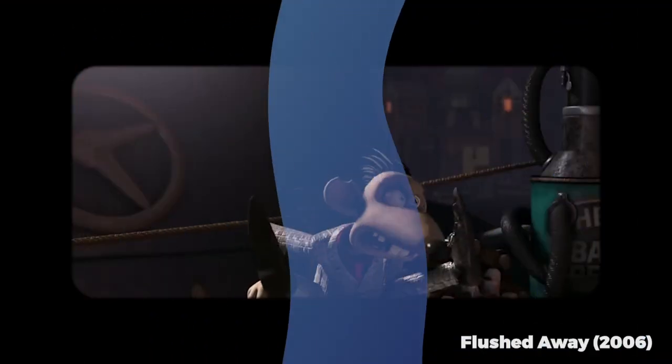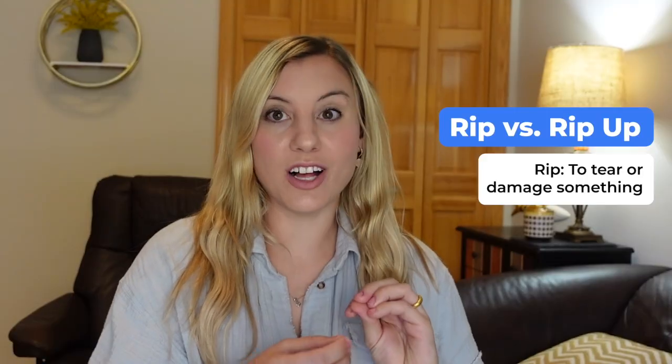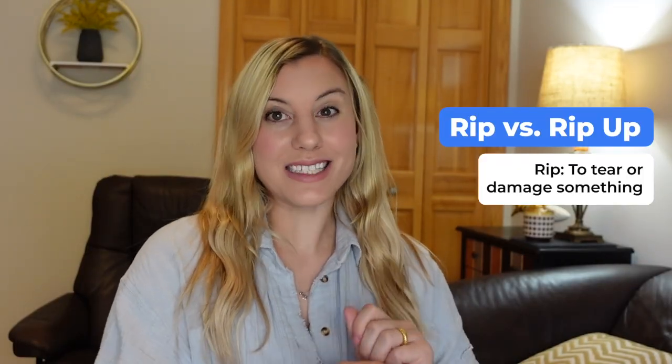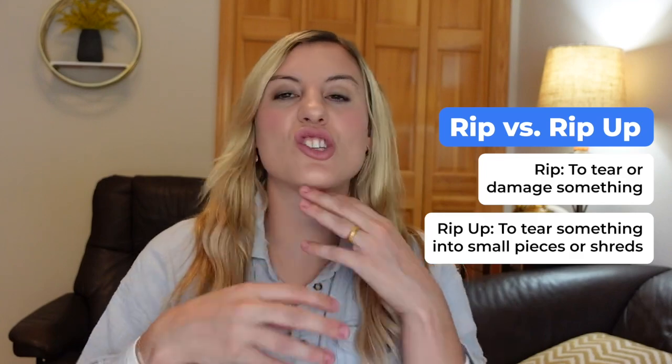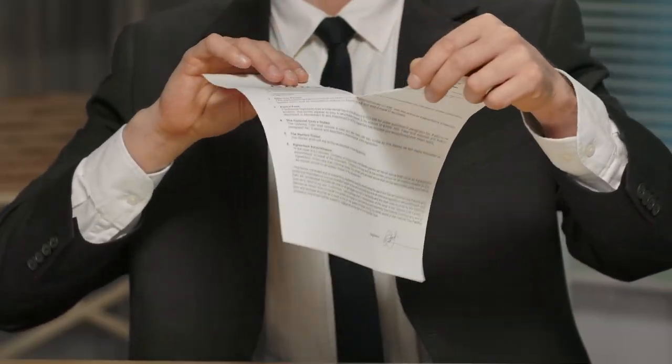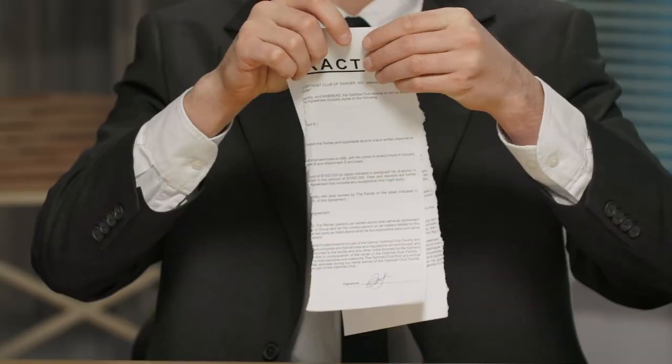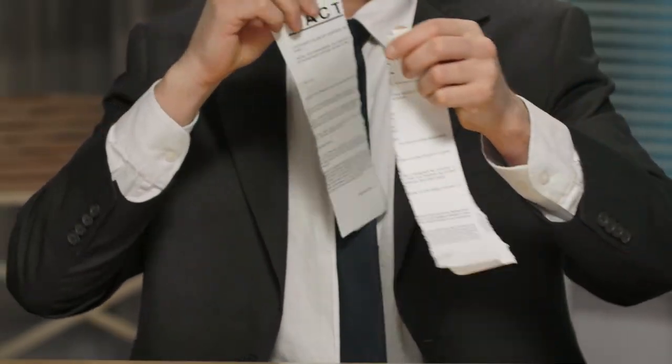Right! Rip it up, lads! When you rip something, you have a small tear in it. So lots of times, if you have an old piece of clothing, you might accidentally rip your clothing and it's damaged a little bit. Now, when we add up to rip, it means that we are shredding something. We're destroying it. The most common way we use this phrasal verb is to rip up a piece of paper. In movies, when somebody does not agree to a contract, they might dramatically rip up the paper. This means they make the paper into small shreds or small pieces.